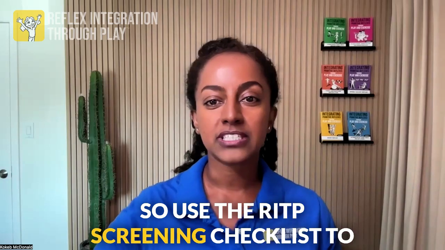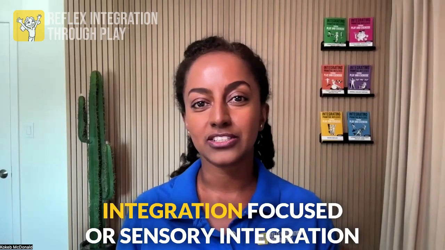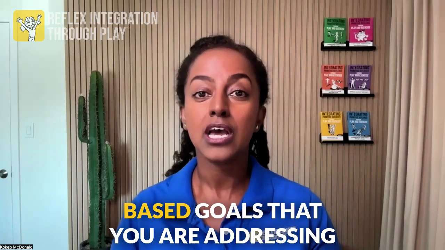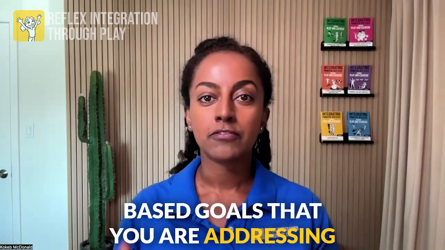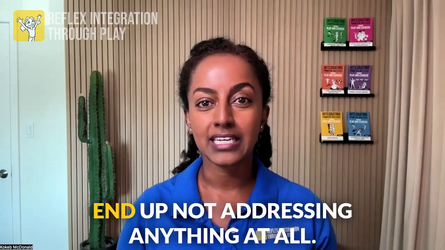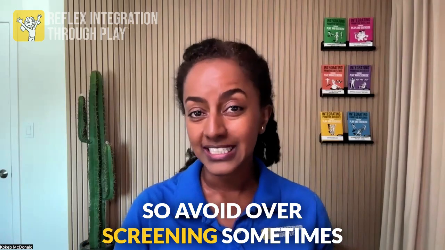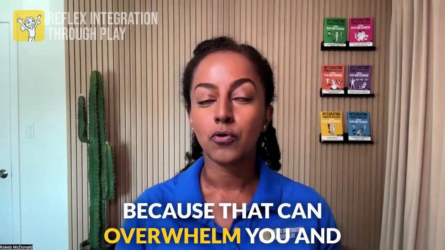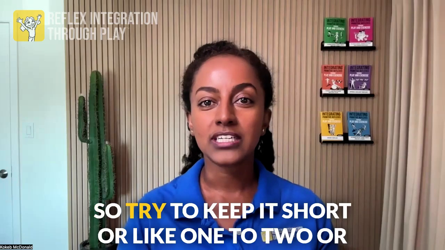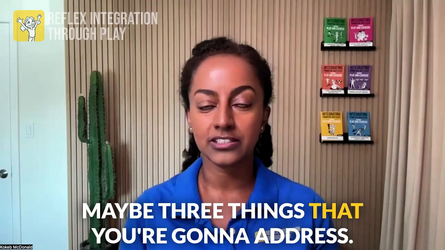So use the RITP screening checklist to quickly identify the top 1 to 2 reflex integration focused or sensory integration focused, functional based, developmental based goals that you are addressing for that session. Sometimes when you're trying to address multiple things at once, you end up not addressing anything at all. So avoid over screening, because that can overwhelm you. I've seen it with other therapists as well. So try to keep it short, like 1 to 2 or maybe 3 things that you're going to address.